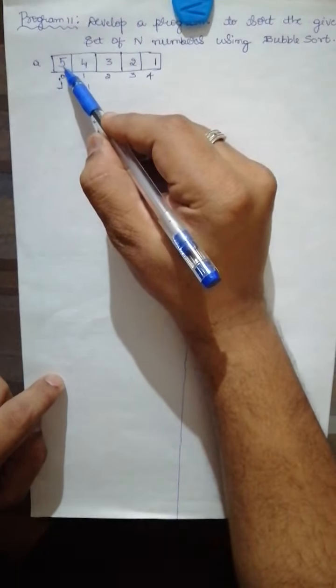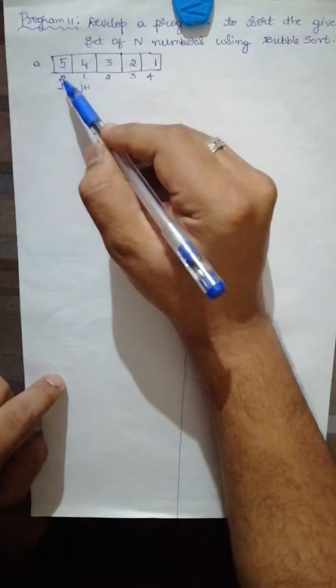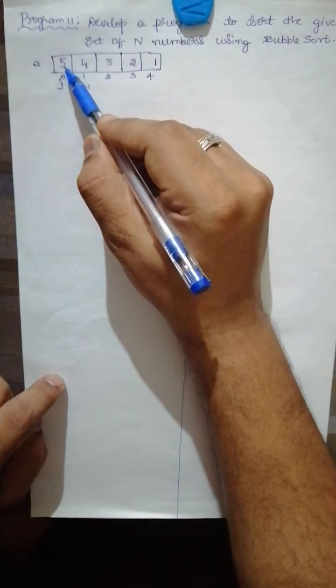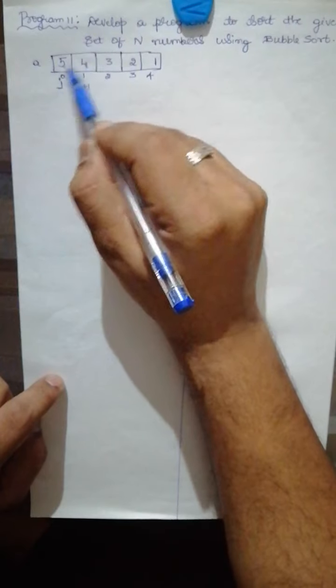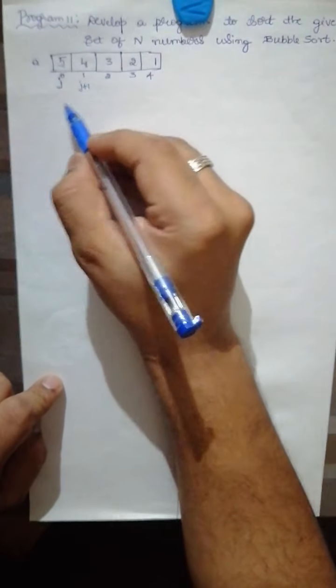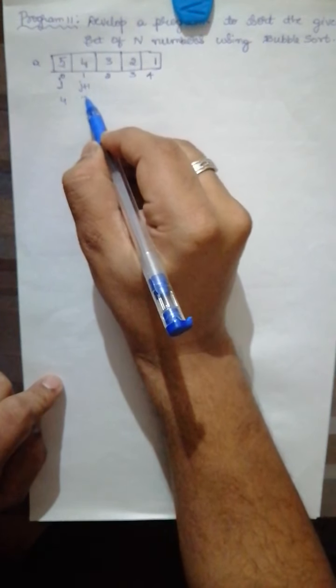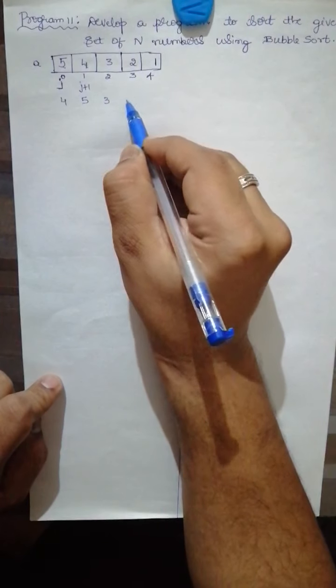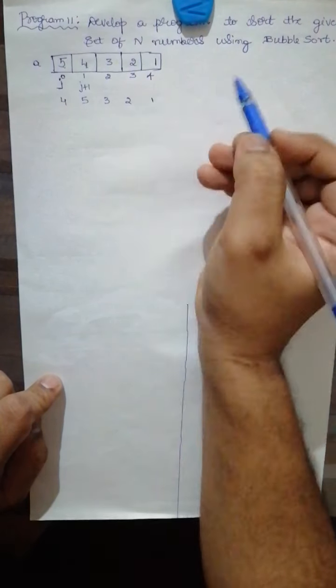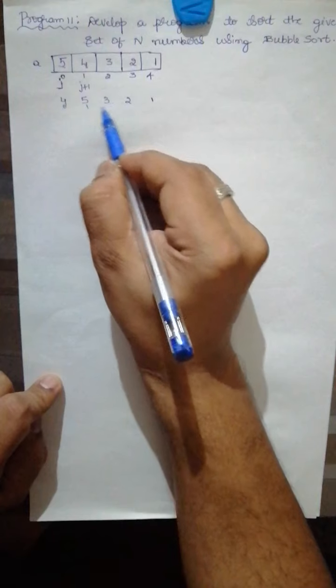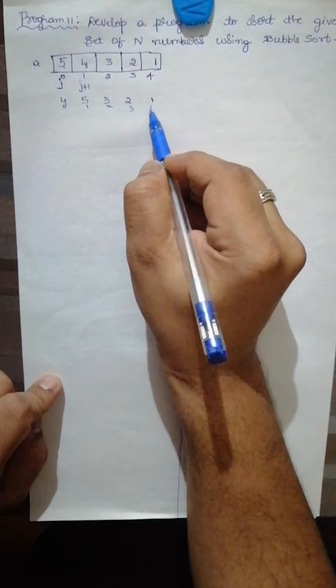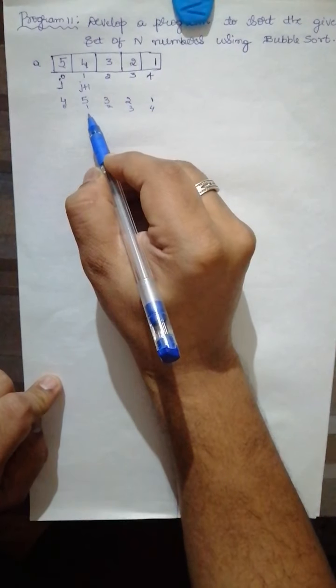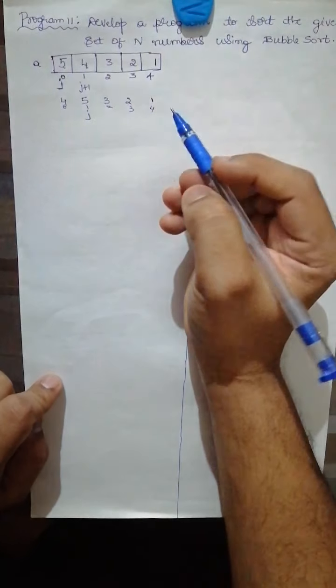Compare. Is 5 greater than 4? If a of j is greater than a of j plus 1, if the first element is greater than the second element, interchange. If I interchange, it becomes 4, 5, 3, 2 and 1, with index values 0, 1, 2, 3 and 4. So now increase the j value. Now j points to the next element.